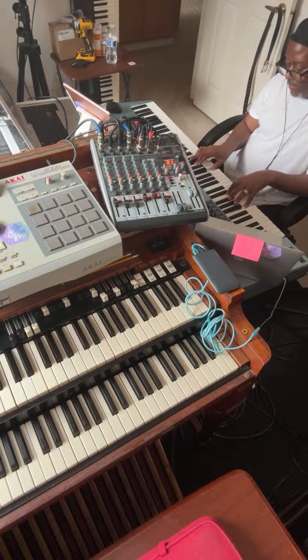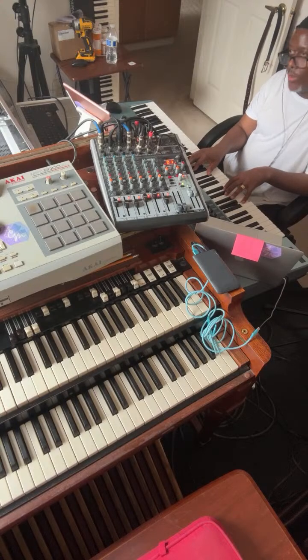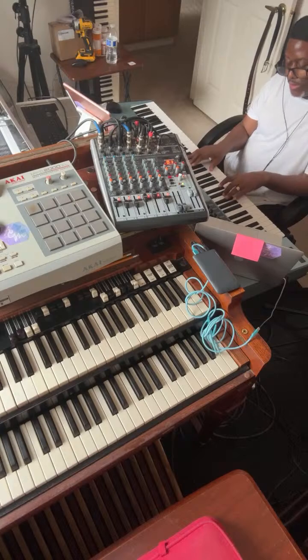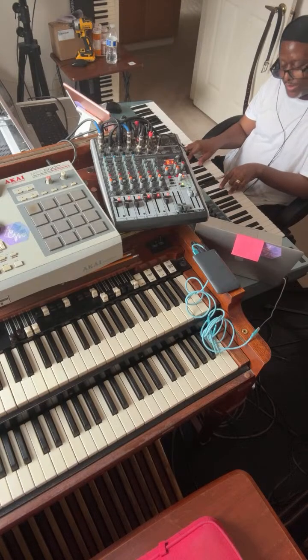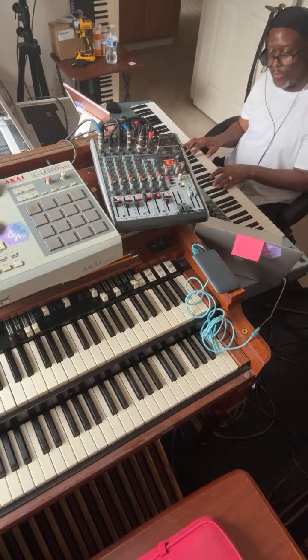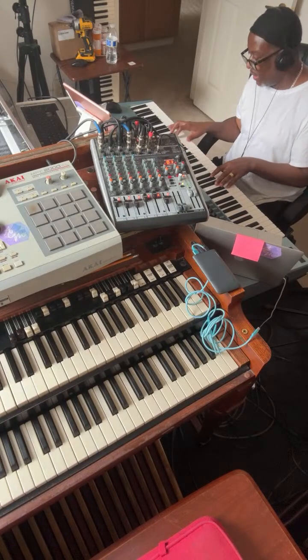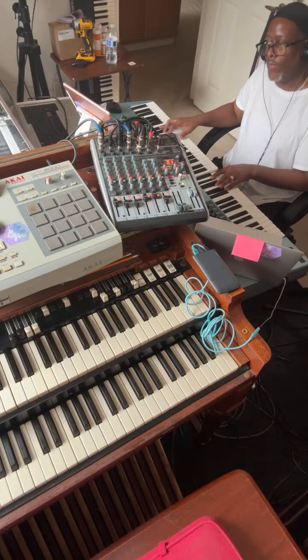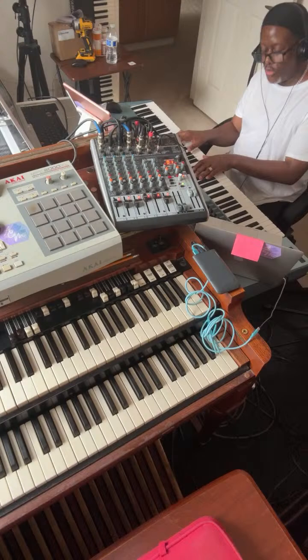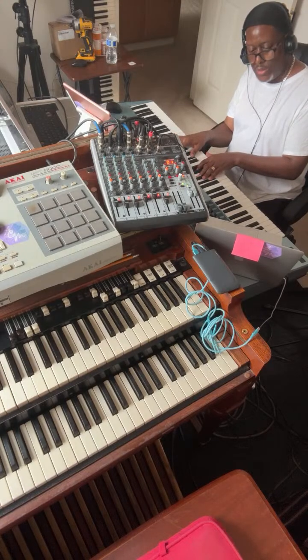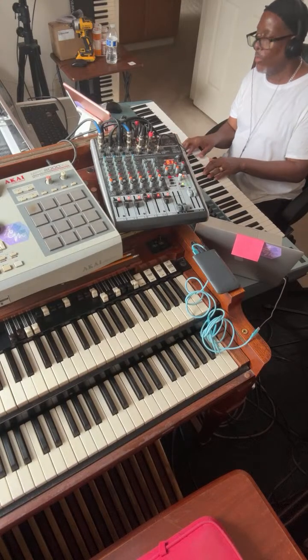Okay, so we have the G minor. Learn to do inversions because it's going to be your friend later. I promise you. C minor and your diminished chord. That's what we call inversion. It's going to be your friend later on.